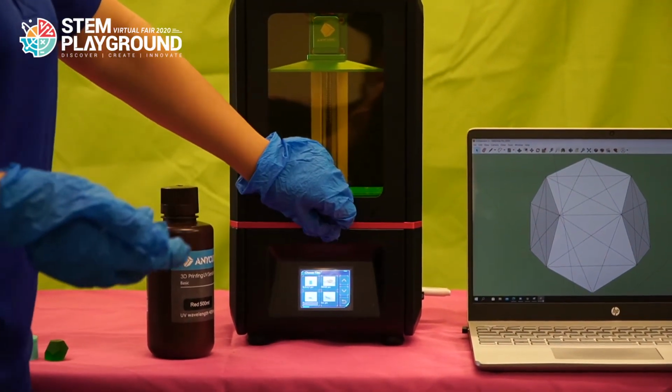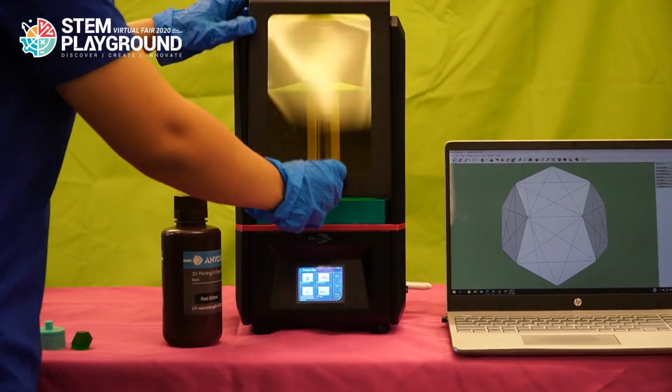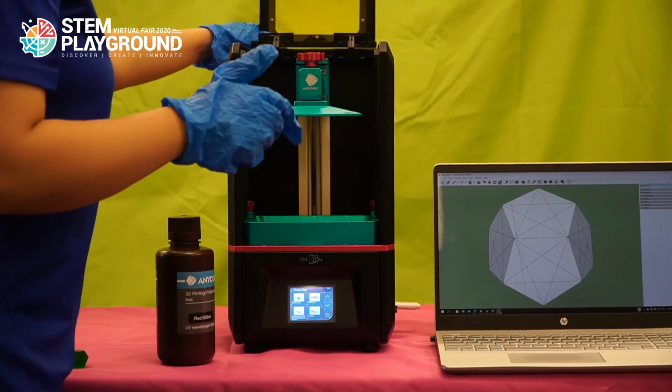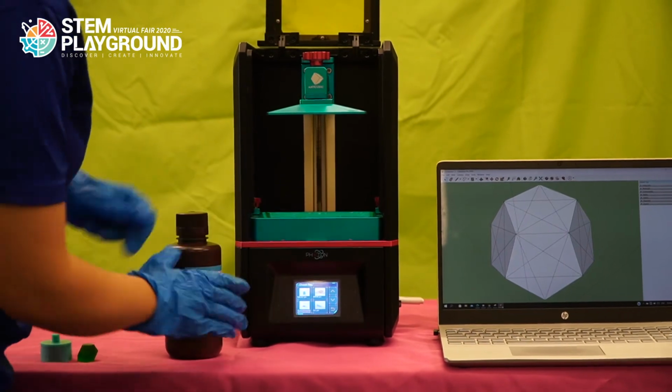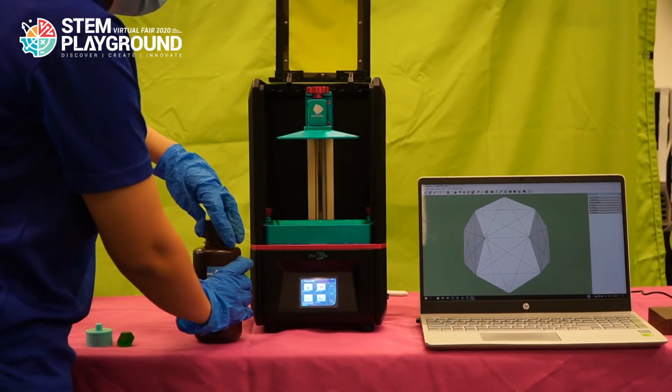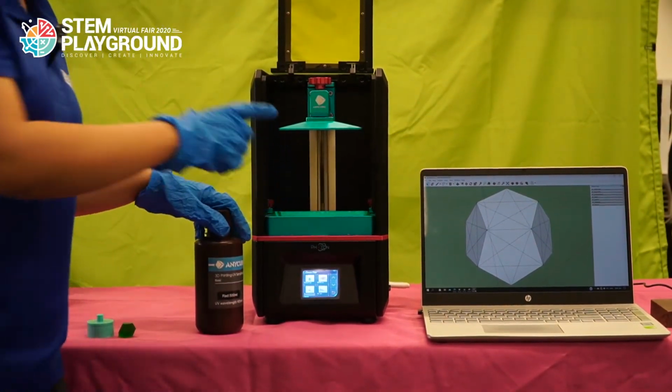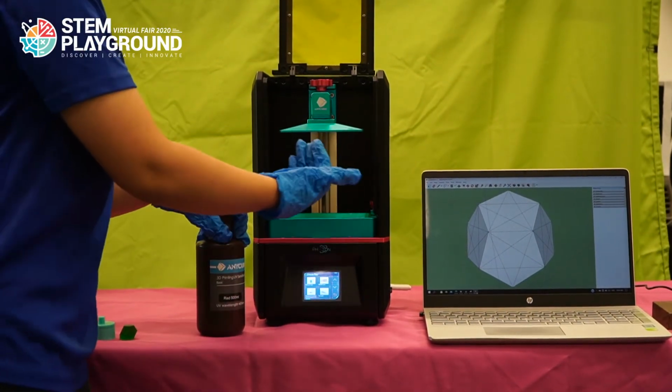Now I'm going to demonstrate the printing process. You need liquid resin. You need to pour it on the bottom of this tray because the UV light comes from the bottom.